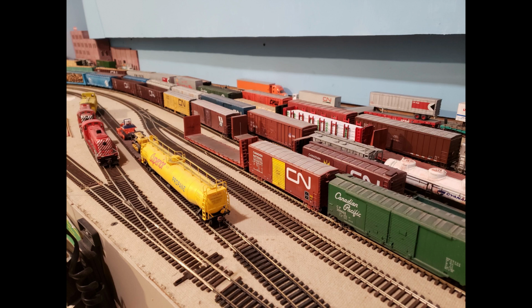Put a string of cars in there. And the nice thing about an interchange track is you can exchange virtually any type of car you want because you're not actually modeling a specific industry. So it really gives you a lot of variety in a very small space.